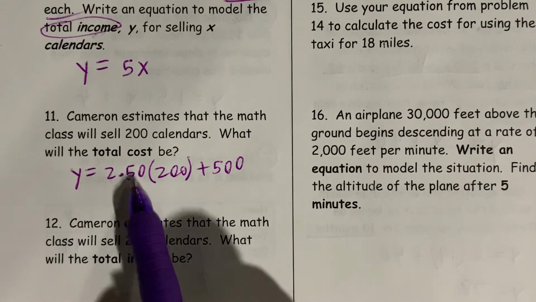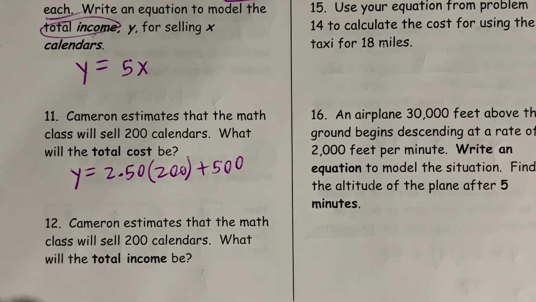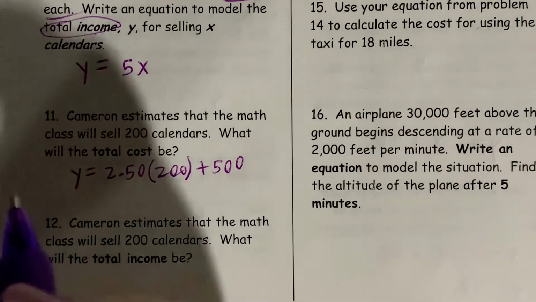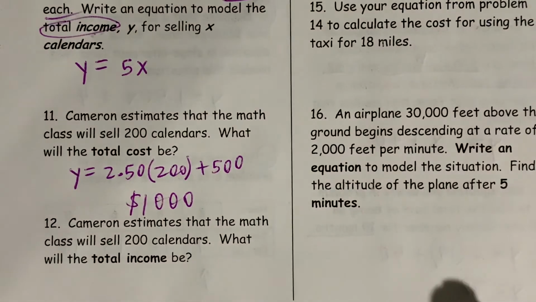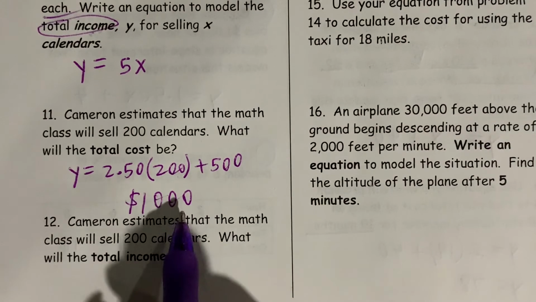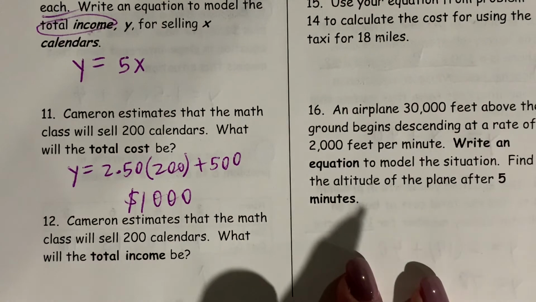And it's 250 times the number of calendars. And here we have 200 calendars plus 500. We can do that math real quick. When you do that, we end up getting $1,000 for our total cost to make the calendars. That's in order to print them.